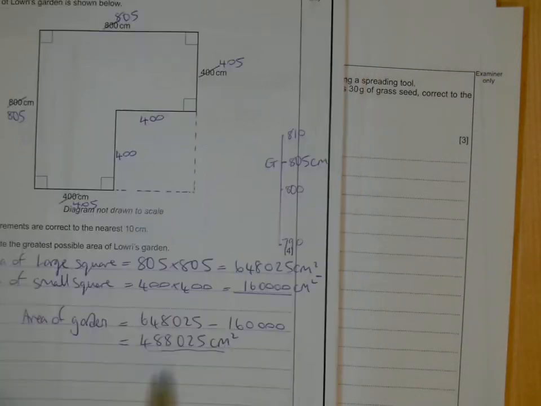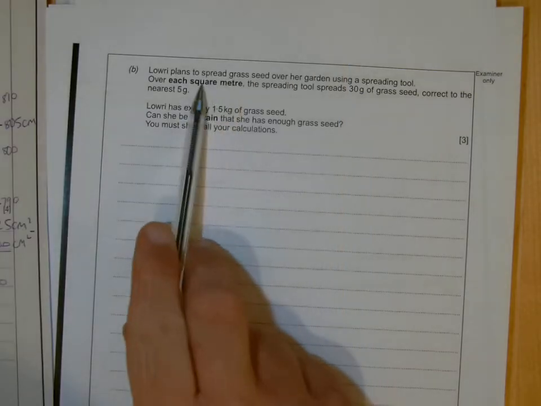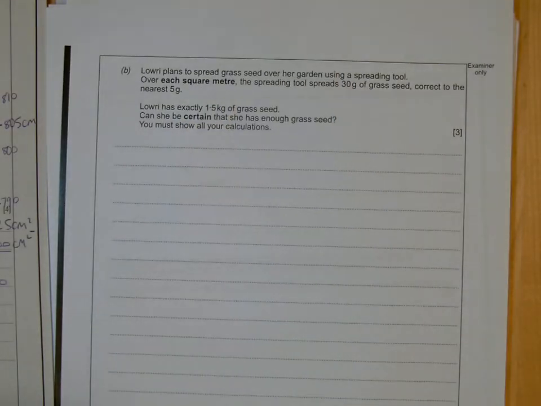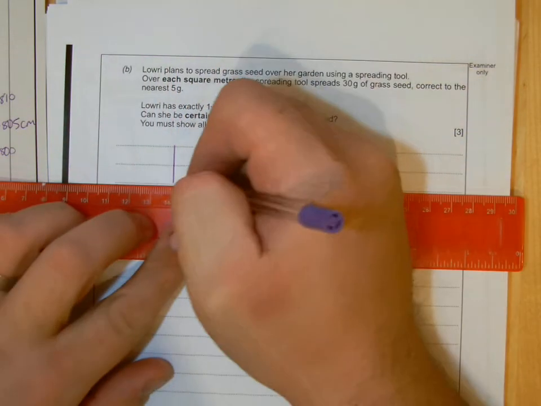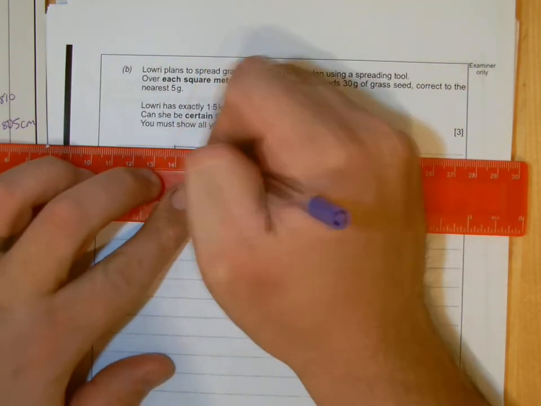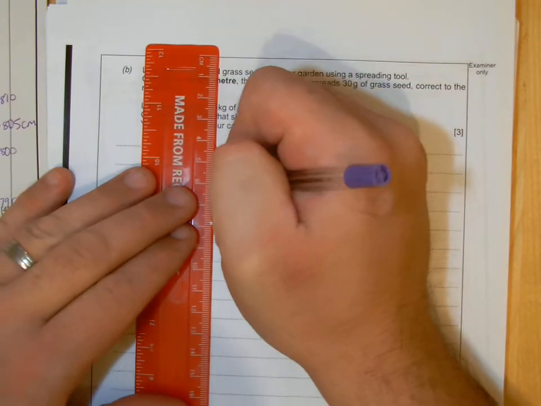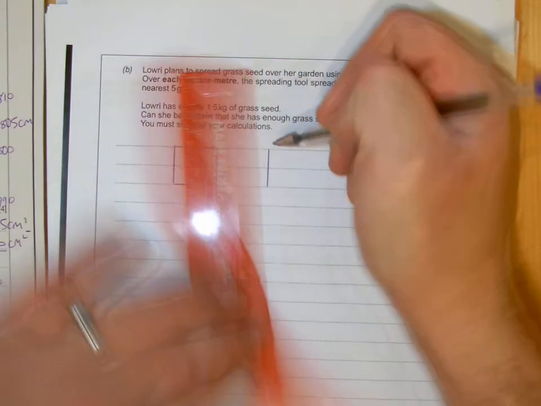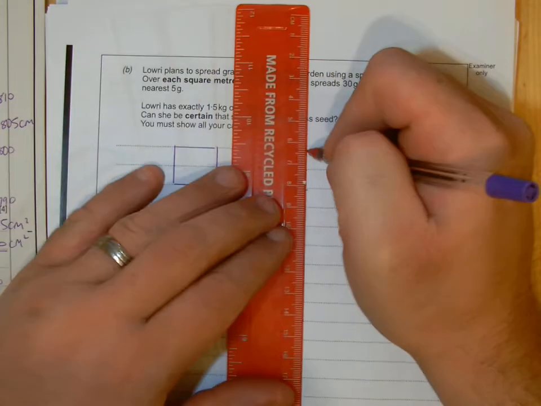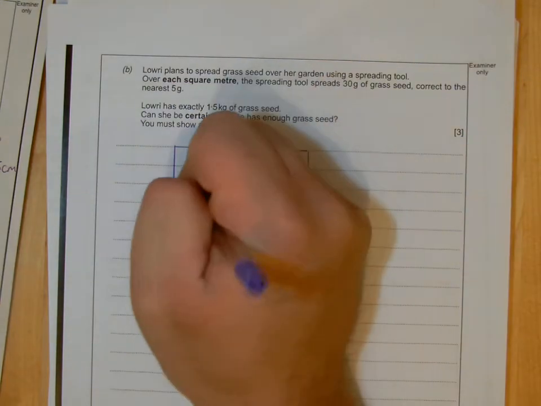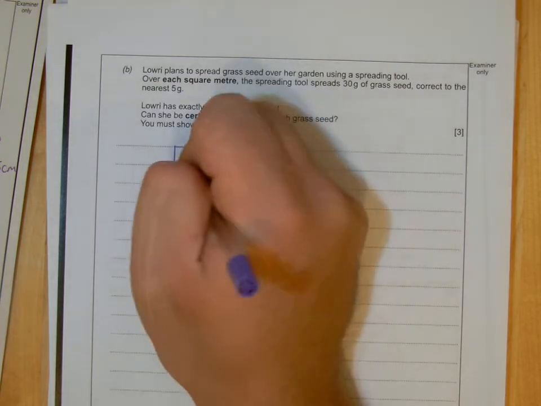So can she be certain she's going to actually be able to spread across to the sort of conditions here? Now the issue we've got is this is in centimeters squared, and they refer this to each square meter. So what I would do is change the square meter into centimeters squared so we can work with our answer from part A. And if you remember, it's really easy to do that because if we just consider what a meter squared actually is, it's just 1 meter by 1 meter, isn't it?